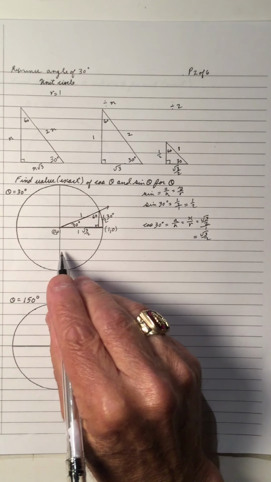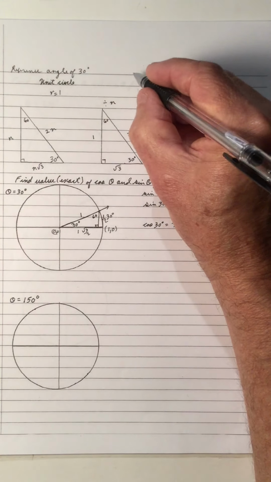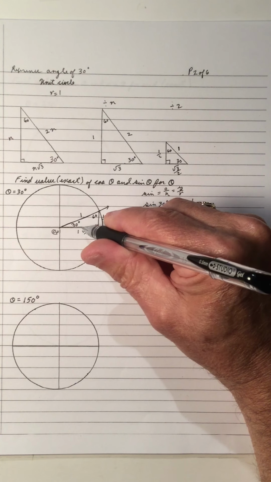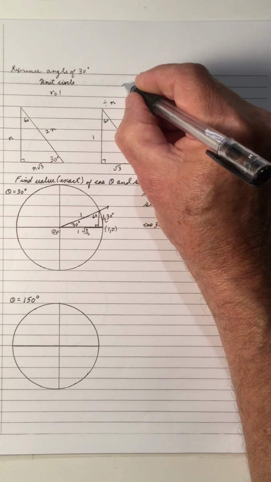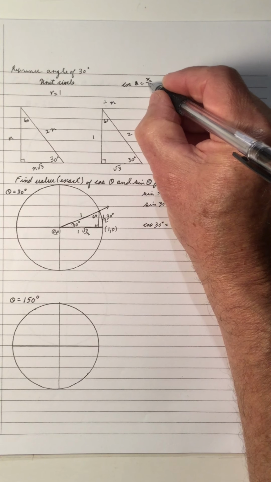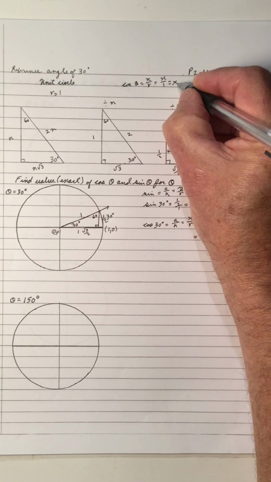And as you can see on this circle, let's do a little bit of review. Because the hypotenuse is 1 on this unit circle, the cos of theta is x over r, and so that's x over 1, which is x.